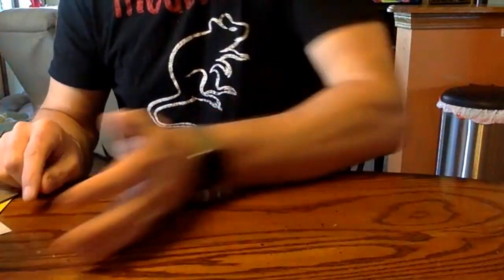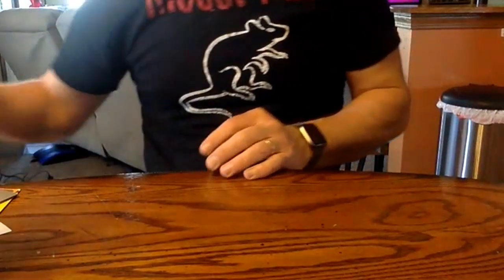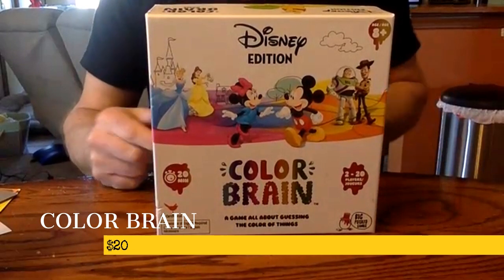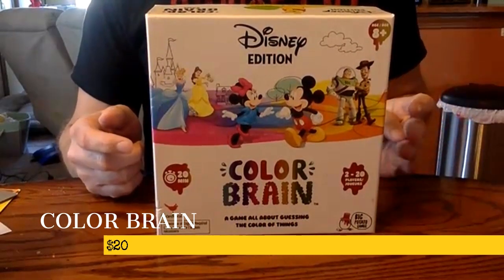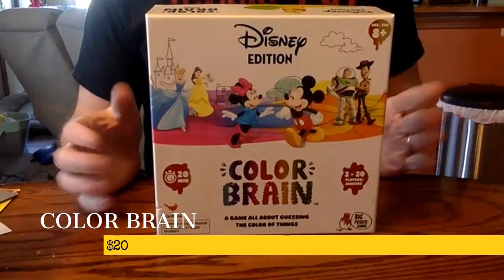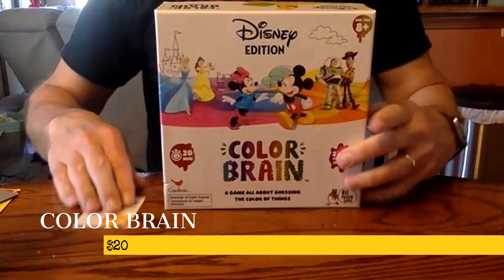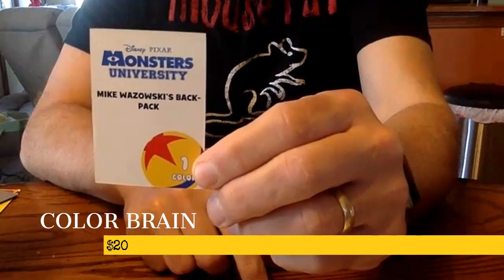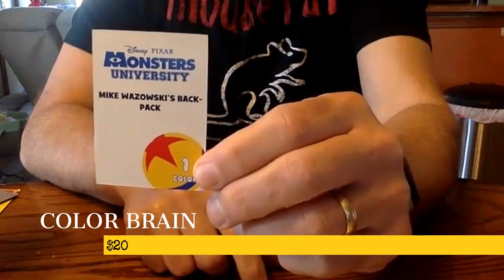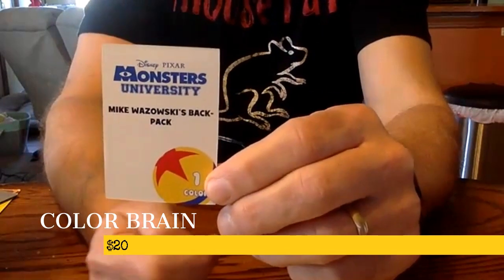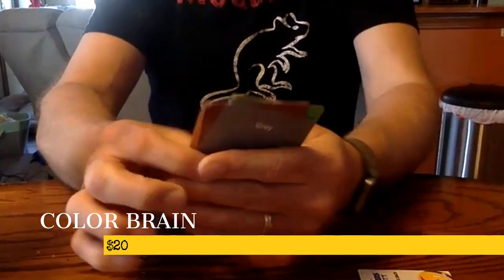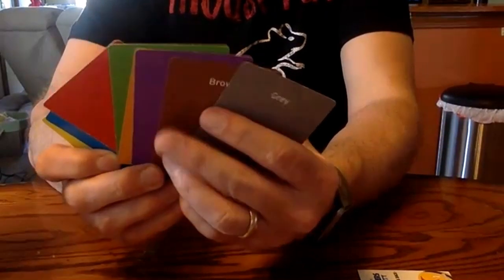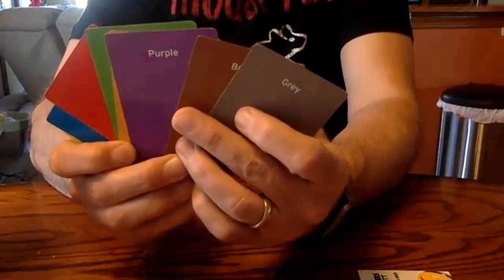So that's one that you could have in your classroom. A second one that you could have in your classroom is what is known as Color Brain. This is the Disney version. They have other versions that aren't Disney, but use everyday objects. The way this works is people draw a card like this, which says Mike Wazowski's backpack, and it says that it's one color. Then they have these sets of color cards, and they have to play the card that they think is actually that color.